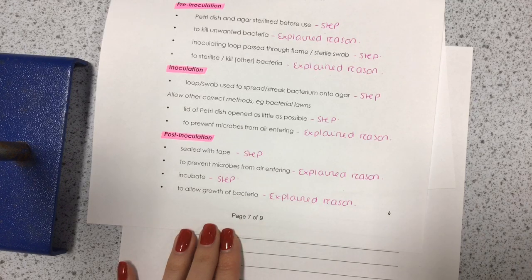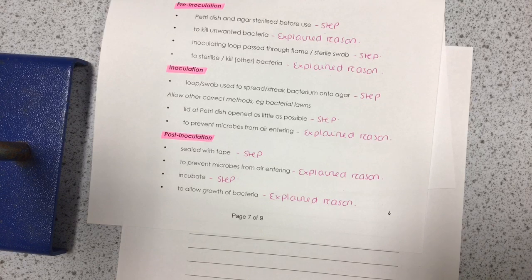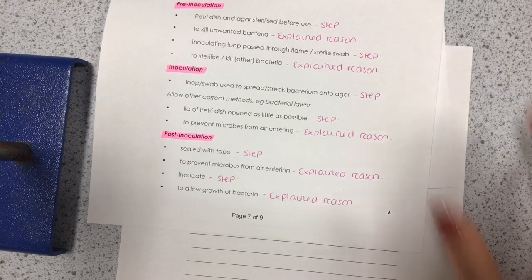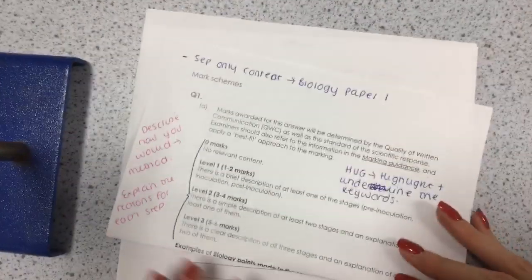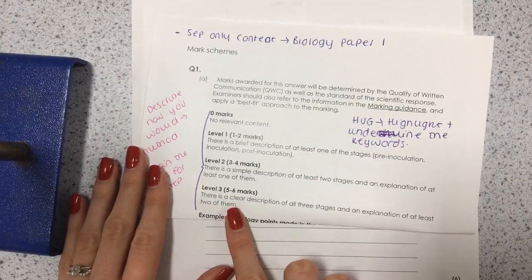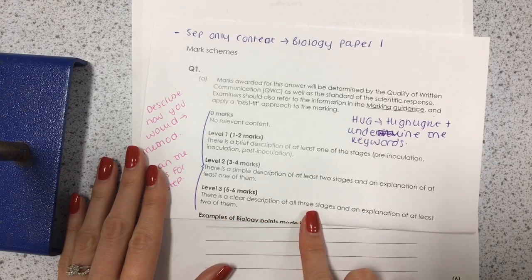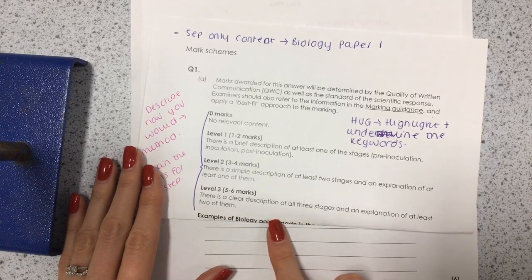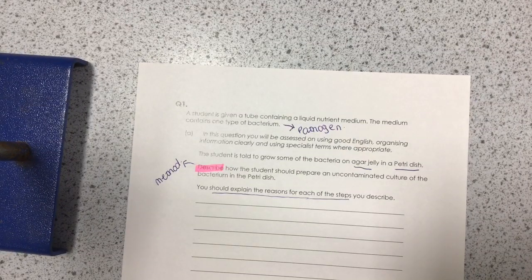Okay, so if you mention each one of the steps and explain every reason why, then that should get you 6 marks. If we look at the levelling for this question, it says for 5 to 6 marks, clear description of all 3 stages and explained at least 2 of them. Okay? So, we'll move on to a question which is linked to this.